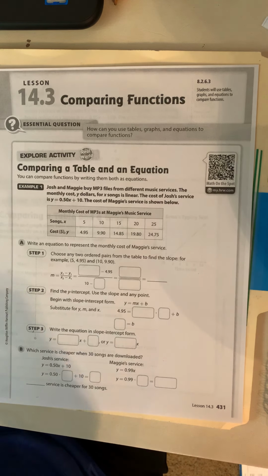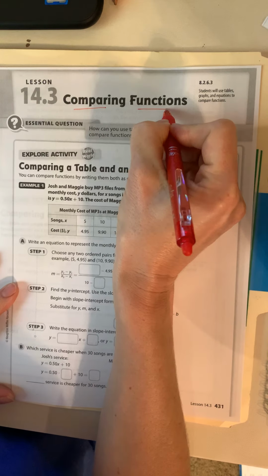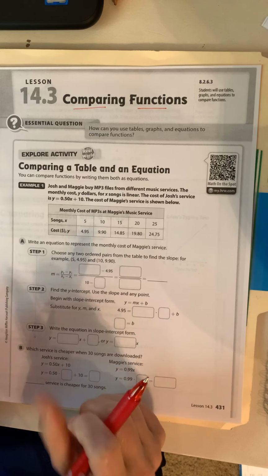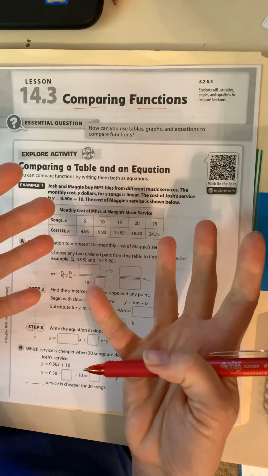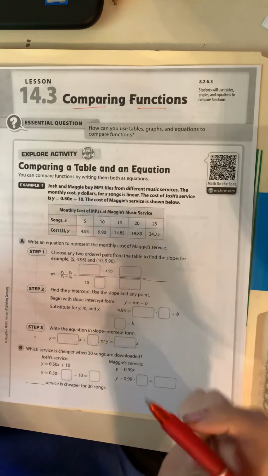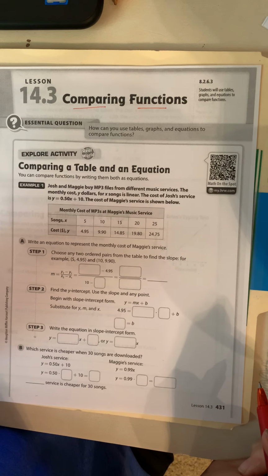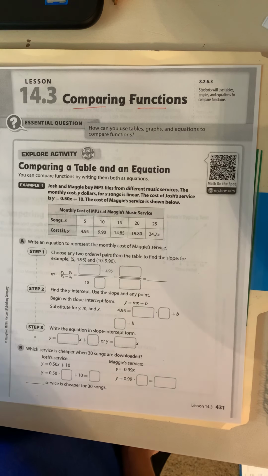So today we're going to be getting through our next section of Module 14, which is talking about comparing functions. And really, this is just a way of saying, what if we're given a function in one form and a function in another form? How can we compare them? So I really want you to kind of be thinking about when we have fractions and we're comparing fractions, what do we do? We get a common denominator, and then we can compare them.